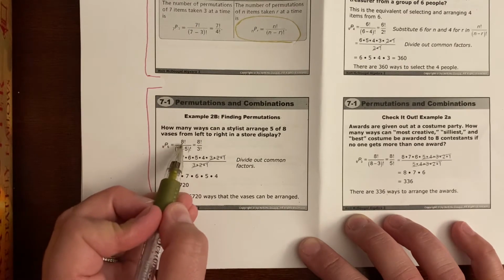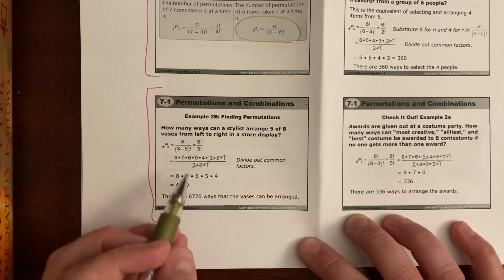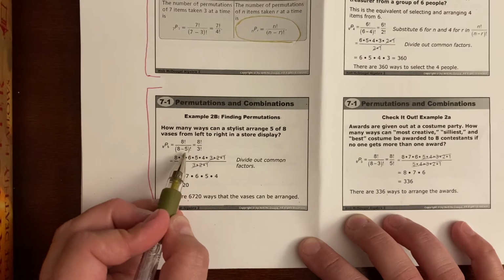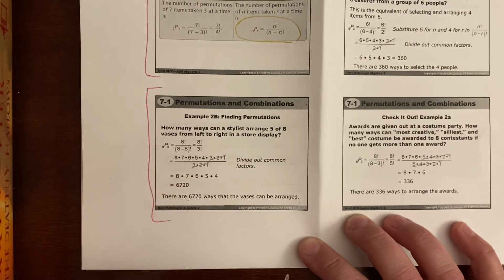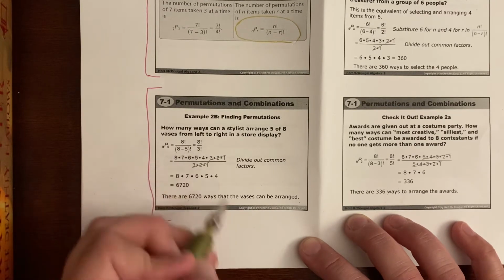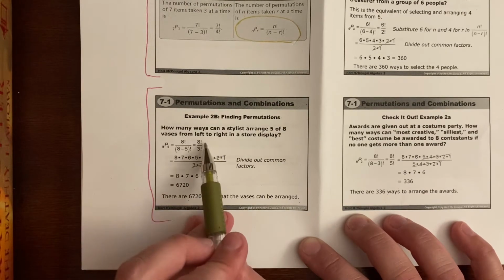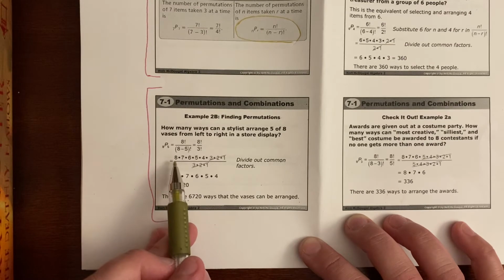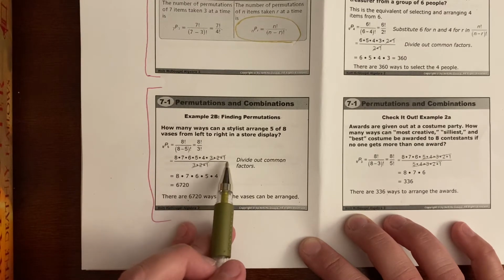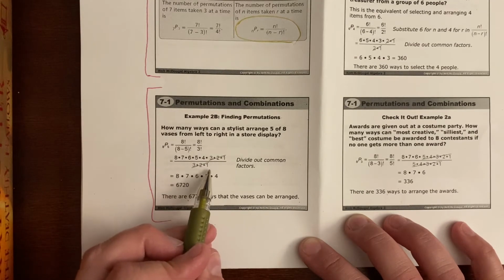We substitute n with 8, so I have 8 factorial in the numerator. We're going to substitute n with 8 and r with 5. Order of operations, do the parentheses first. 8 minus 5 gives me a 3 factorial in the denominator. Okay, so 8 factorial is 8 times 7 times 6 times 5 times 4 times 3 times 2 times 1. And 3 factorial is 3 times 2 times 1.